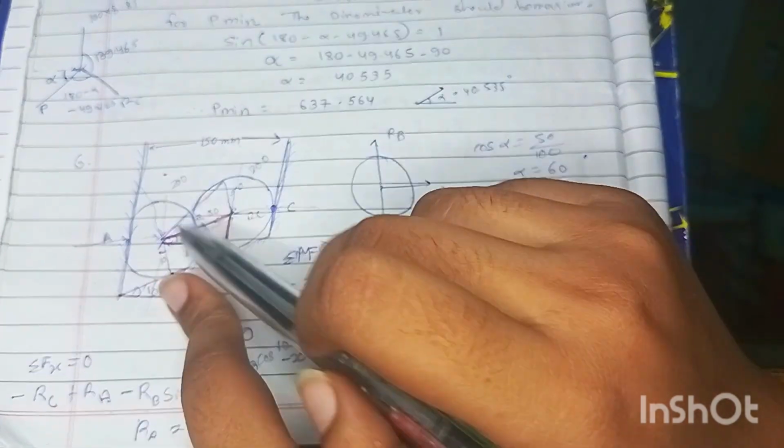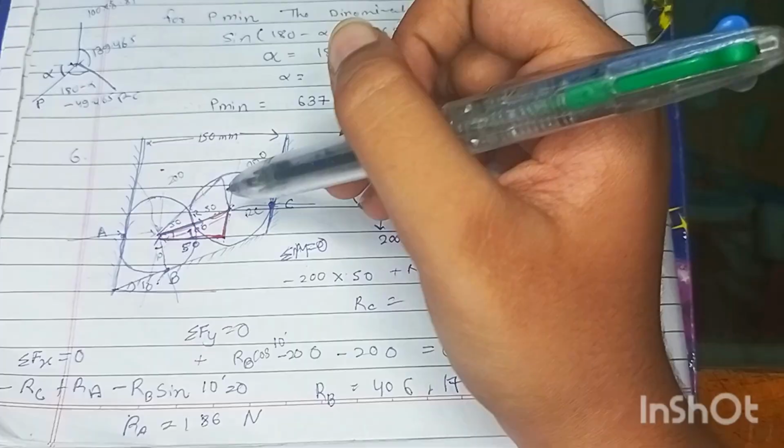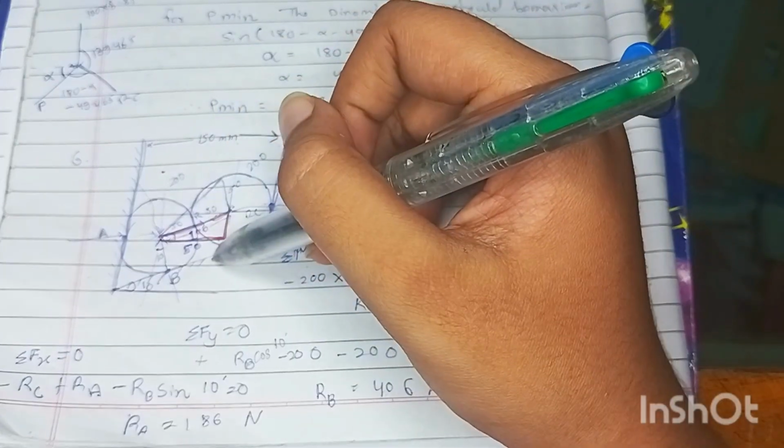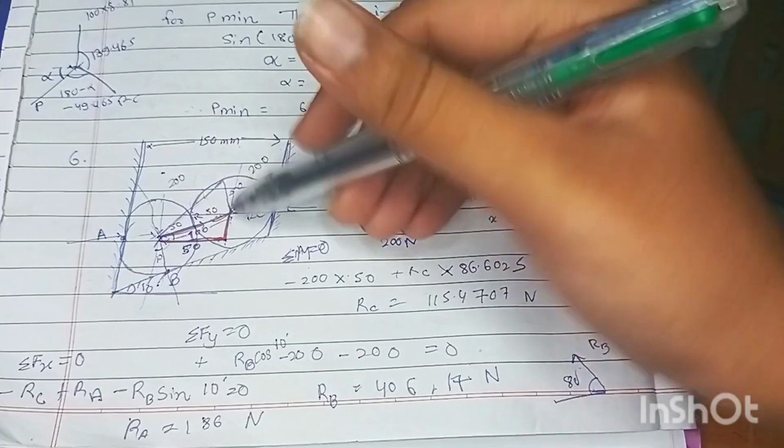Now see, this whole is 150, and this is 50 and this is 50. So 150 minus 50 minus 50 will give you 50. The base length is 50, and to find the height we can first find the angle by using cos and then apply sine and you can find the length of this.